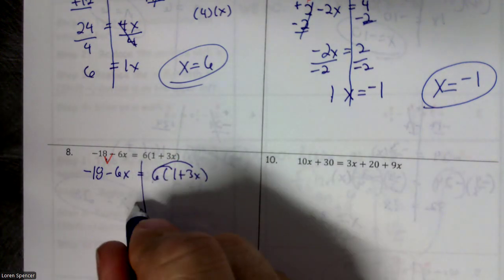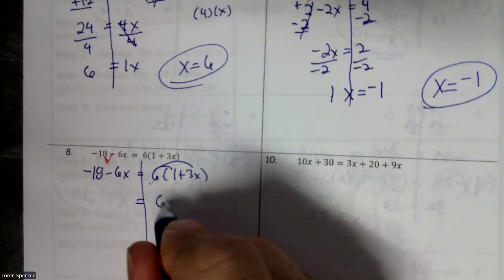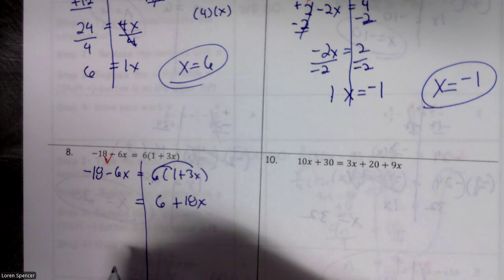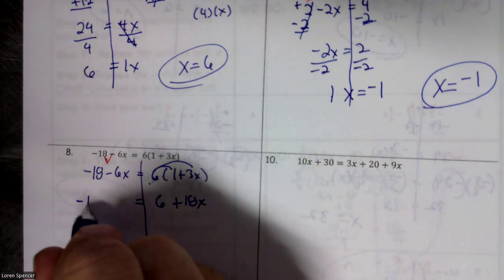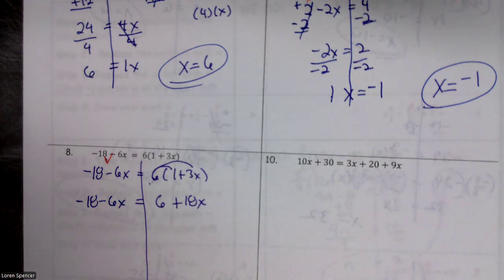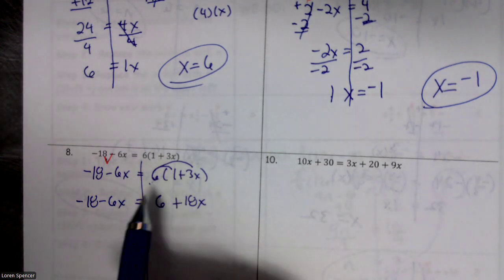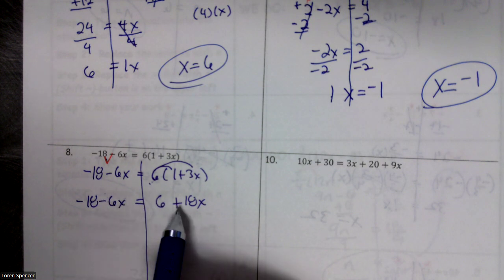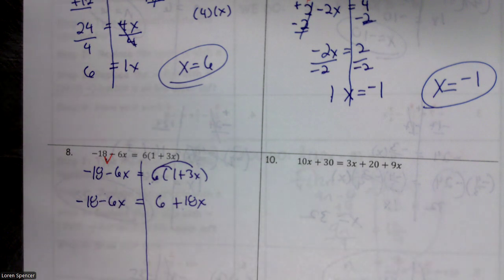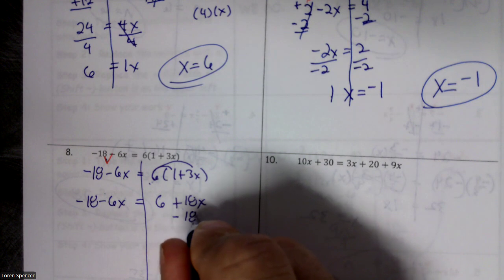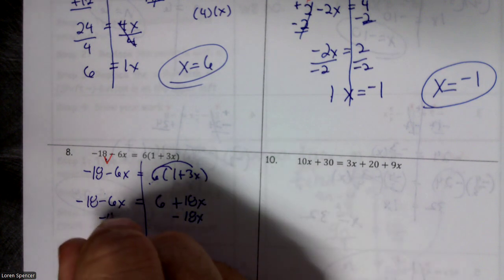So in this case, 6 times 1 is 6. 6 times 3 is 18. So we have negative 18 minus 6x. Okay, so I need the variables on the left-hand side, which means I need to move this 18x. Well, that's kind of unfortunate because it was a plus 18x. So to do the opposite, I have to do a minus 18x.